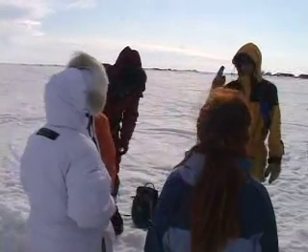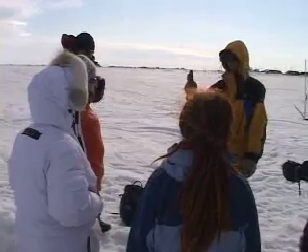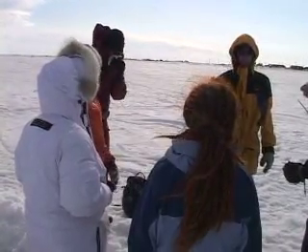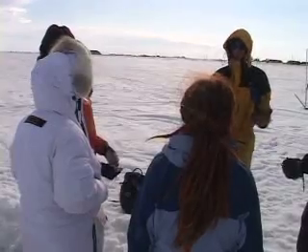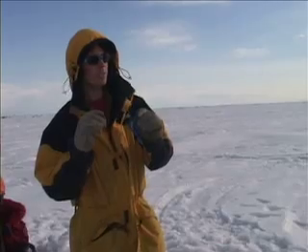2 major types of snow out here. What are they? Wind slab and depth hoar. What falls is 10 small crystals in the beginning of the year, gradually metamorphoses into one large crystal.